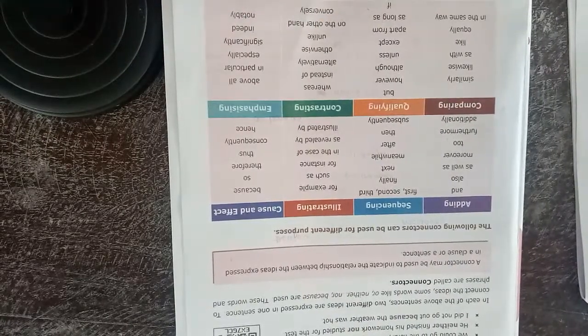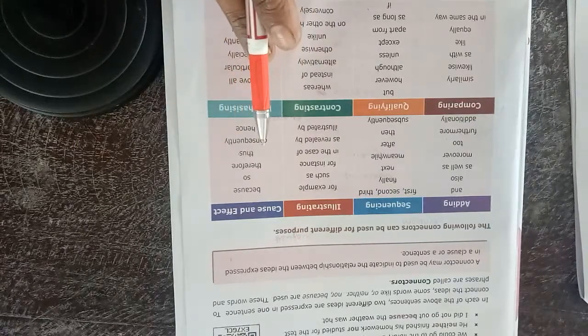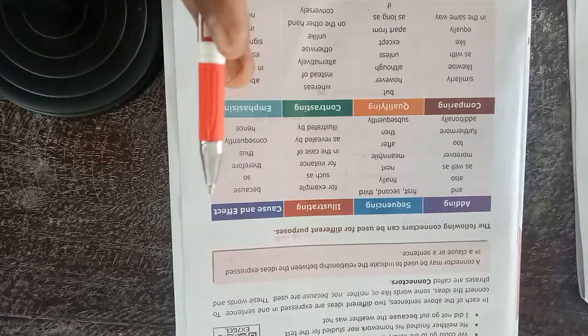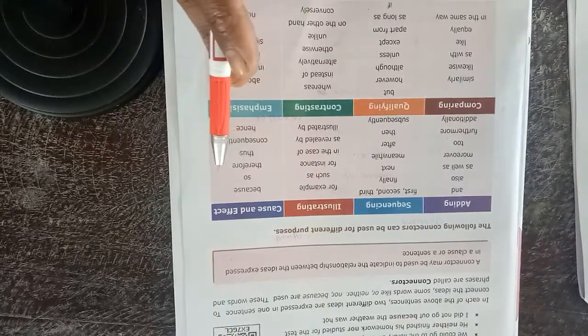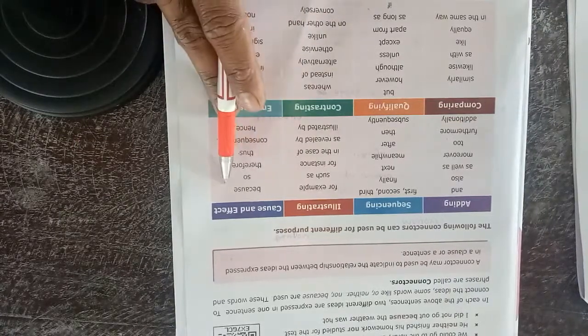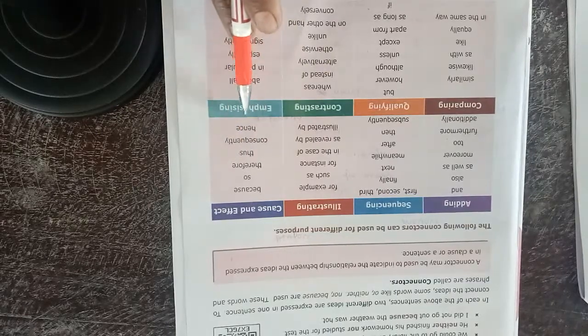For example, when the man opened the gate, the dog barked. As soon as the man opened the gate, the dog barked. We say it in a simple sentence, just like that. Complex sentence, just like that. For that, you have to use cause and effect connectors: because, so, therefore, thus, consequently, hence. These are used for cause and effect.